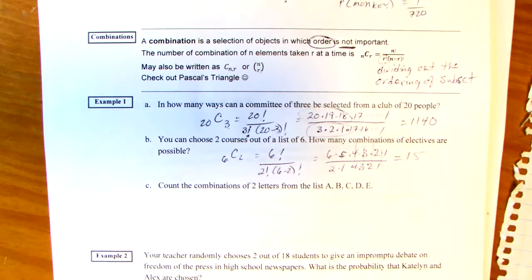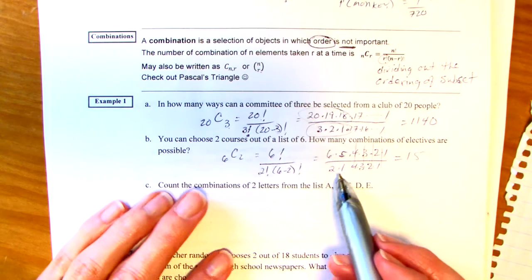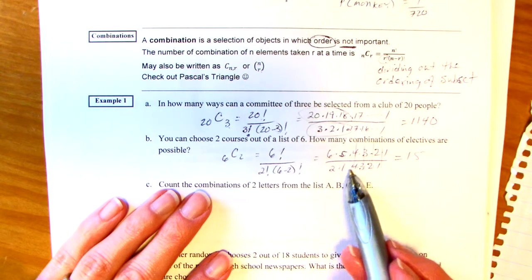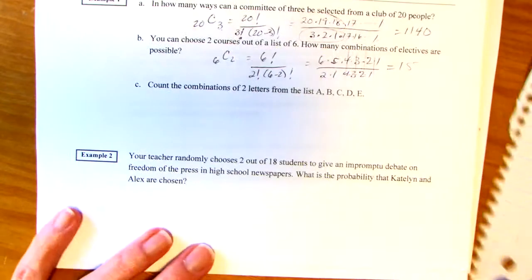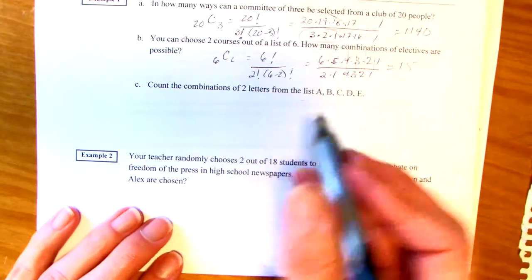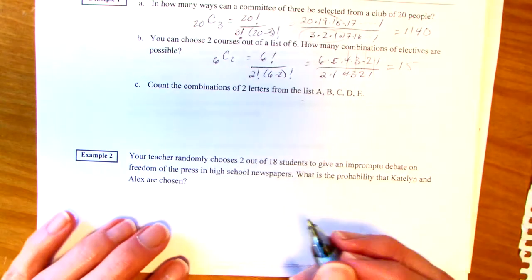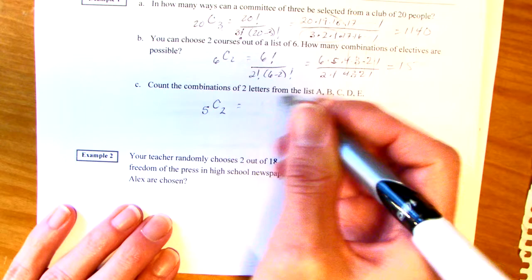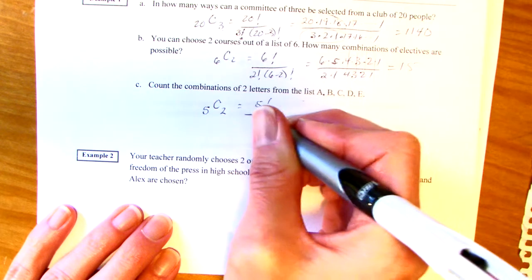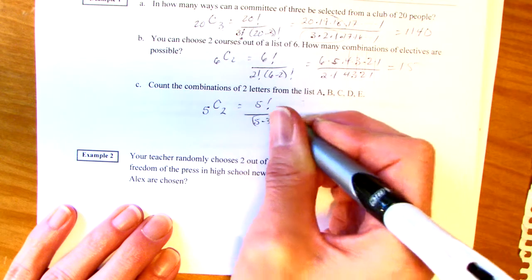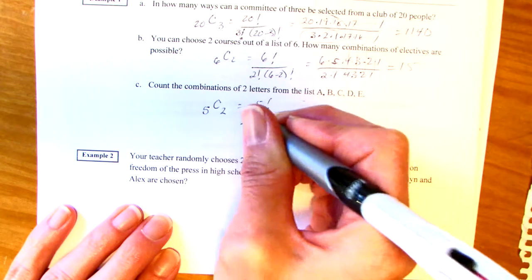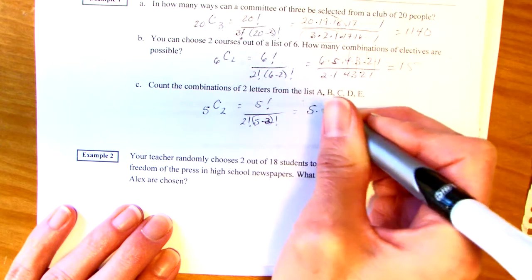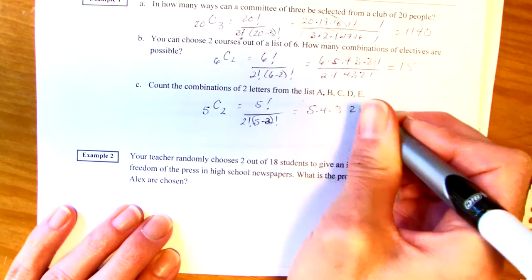Now you're probably discovering that combinations are always going to be smaller than the permutation because you're dividing out by more stuff. Count the combinations of 2 letters from a list of A, B, C, D. 1, 2, 3, 4, 5. So we want 2 out of the 5. So I have 5C2, which is equal to 5 factorial over (5 minus 2) factorial times 2 factorial. 5, 4, 3, 2, 1.